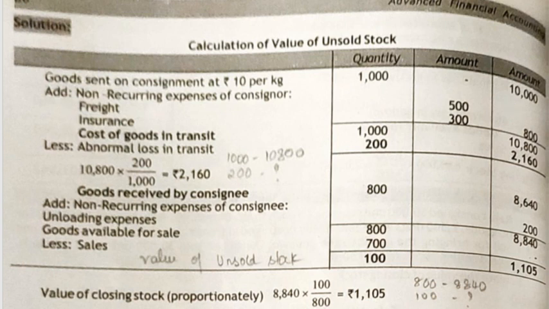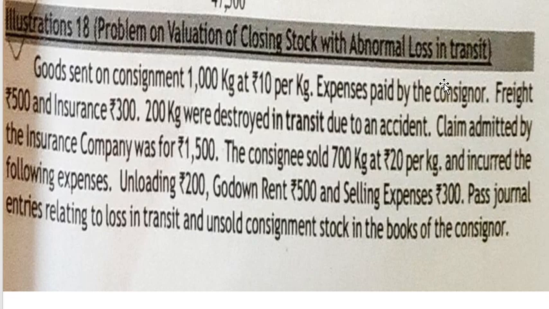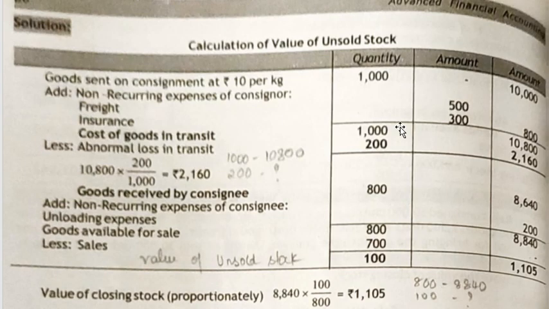Then we need to check, do we have any non-recurring expenses? Yes. So we have expenses paid by the consignor, freight 500, insurance 300. So both are non-recurring. So we will add freight and insurance, 500 and 300. The total is 800. So when we total up goods sent on consignment plus non-recurring expenses, we should get the cost of goods in transit.